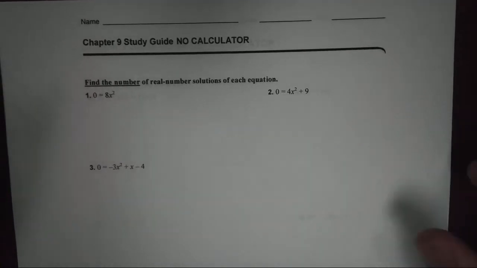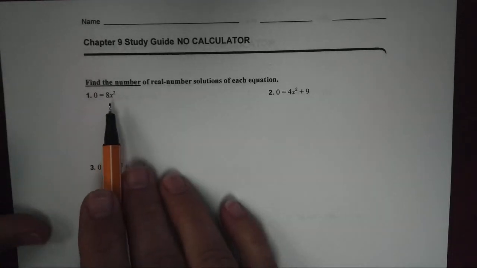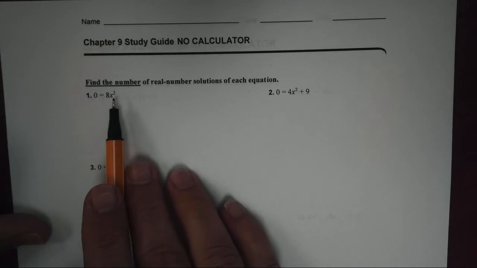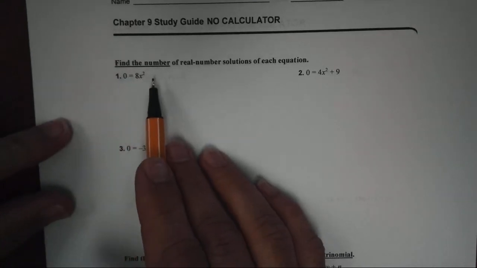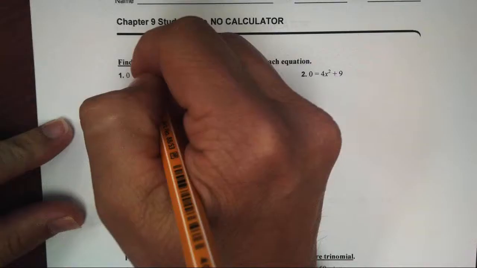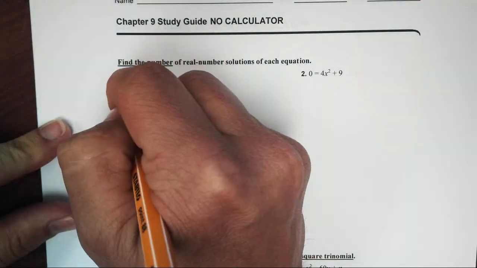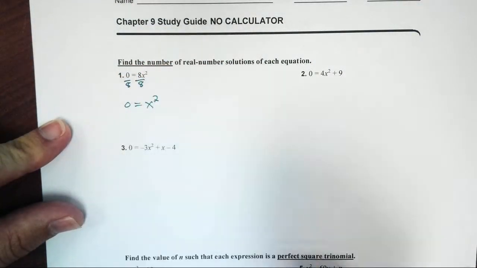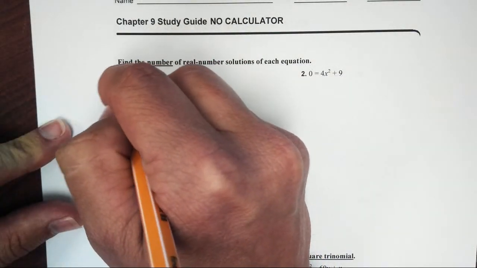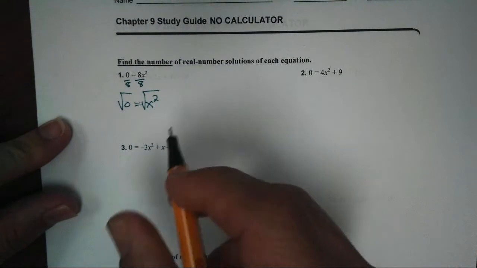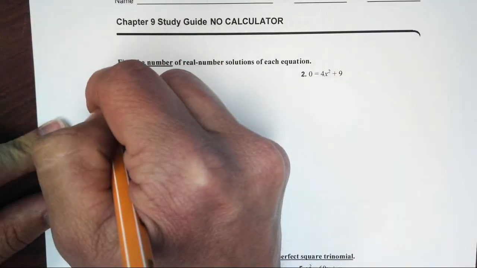So for number 1, the first thing I see is that I have just x squareds. So all I have to do is just play the game of opposites. So to get rid of that 8, I'm going to divide by 8. 0 divided by 8 is 0, so 0 is equal to x squared. Then from here, I would take the square root of both sides. And when you solve for a variable, you have to account for the positive and negative.